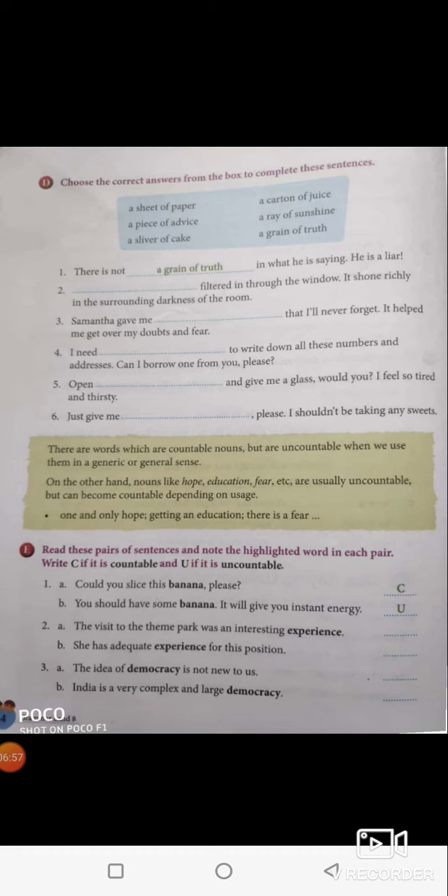The idea of democracy is not new to us. The idea of democracy becomes countable, whereas India is a very complex and large democracy is uncountable. A single idea of democracy becomes countable.